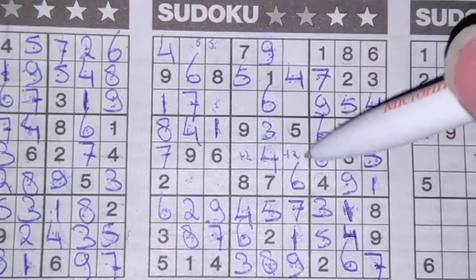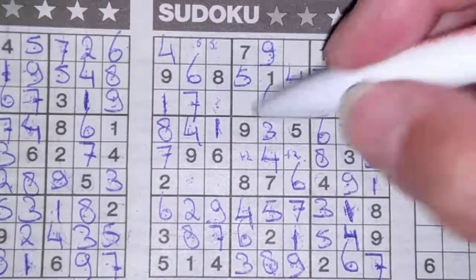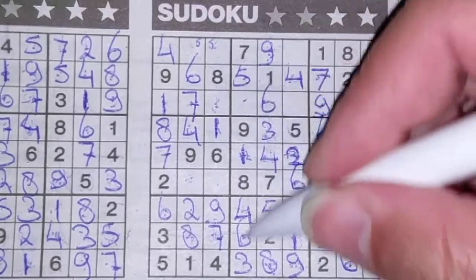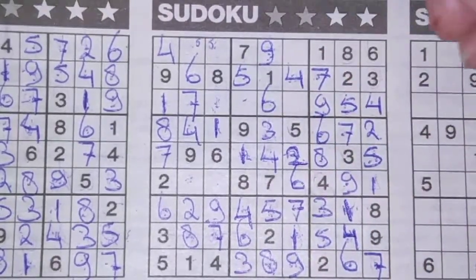1 and 2 are left. We see here 1. So no 1 there. 1 should be here. And the 2 goes there. 1 number left in this column for the number 2.